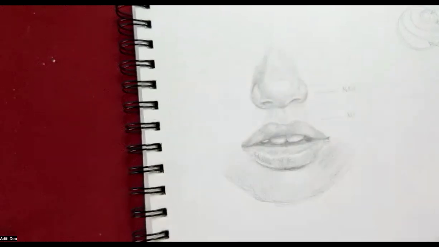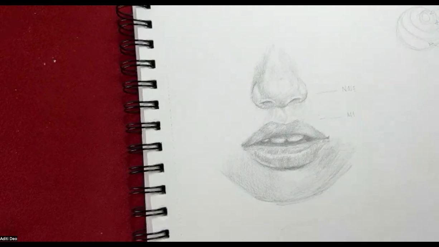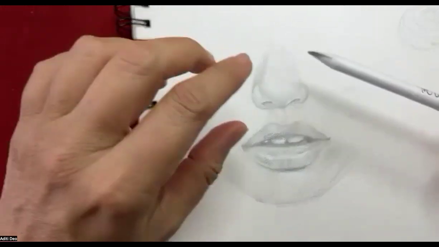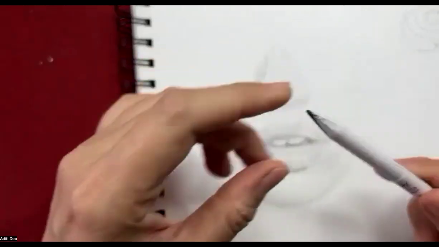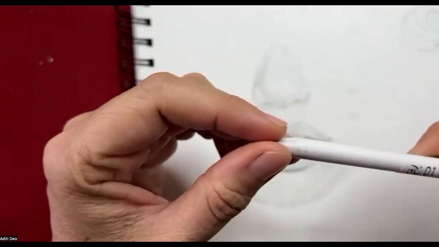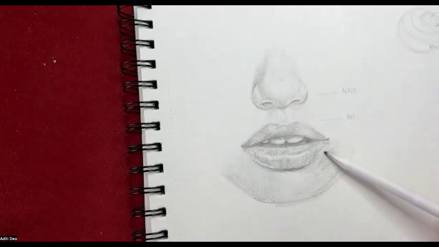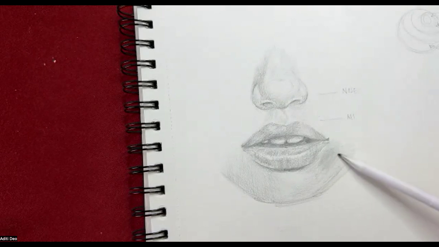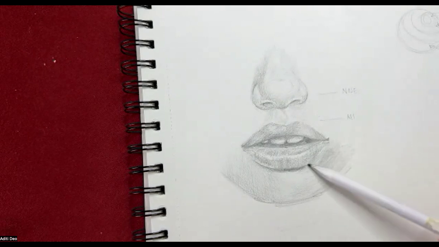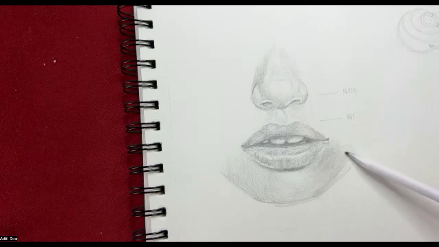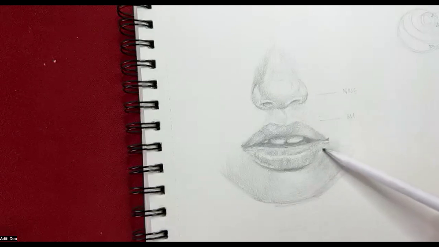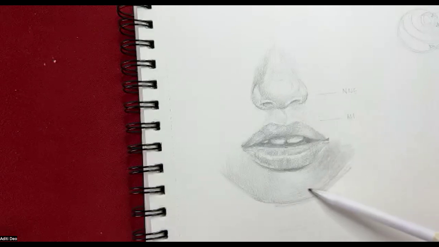Erasing this line. This is what a paper stump looks like. It's just a roll of paper which can be used. It's like a blunt instrument that you can use to gently smooth the graphite lines. If you press them too hard, then it burnishes the paper. Once the paper gets burnished, then it's very difficult to draw on the paper. So just lightly rubbing this is fine.